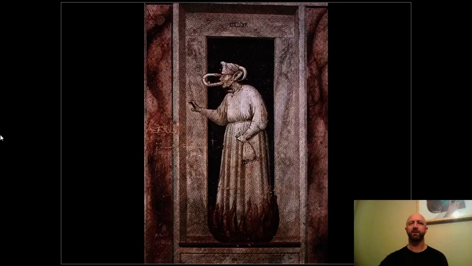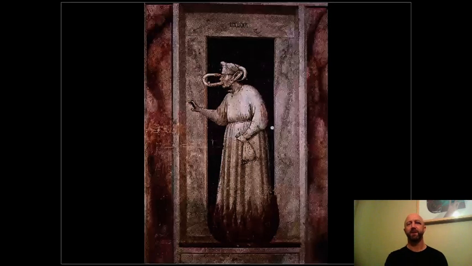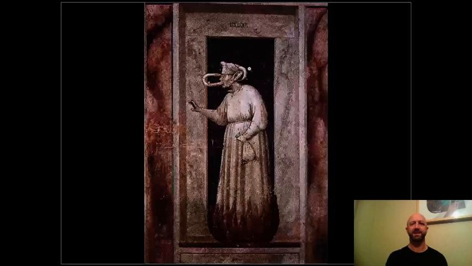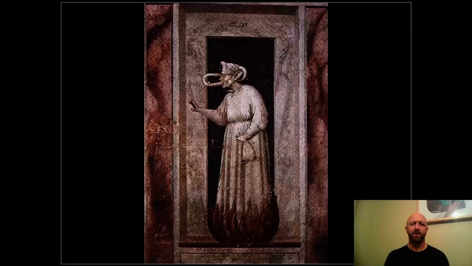We see one of the vices here, this is the vice of envy. And envy is coveting what other people have, even though you have something. So she clutches, for instance, a bag full of coins, but her hand reaches out for something else. Because she always wants what she can't have, it's her senses that tell her that she doesn't have enough. So she has gigantic ears, which, by the way, might even be a reference to King Minos.